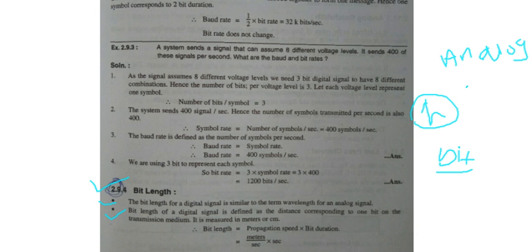Second point, the bit length of a digital signal is defined as the distance corresponding to one bit on the transmission medium. It is measured in meter or centimeter. These are the units. Meter and centimeter are the units of bit length. ठीक है, सो the distance corresponding to one bit, एक बिट में कितना डिस्टेंस है, ठीक है, सो that distance is called a bit length. It is your bit length.